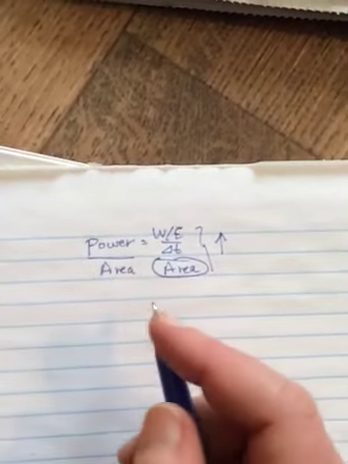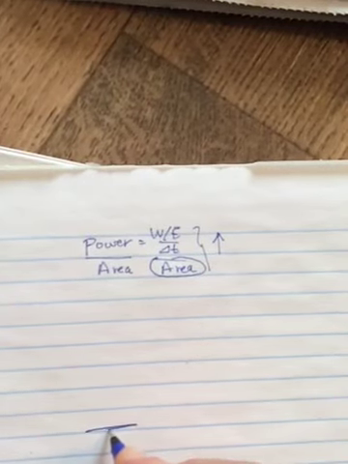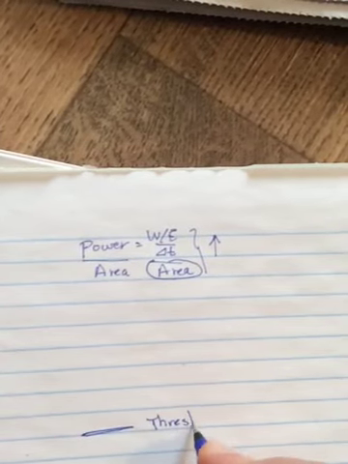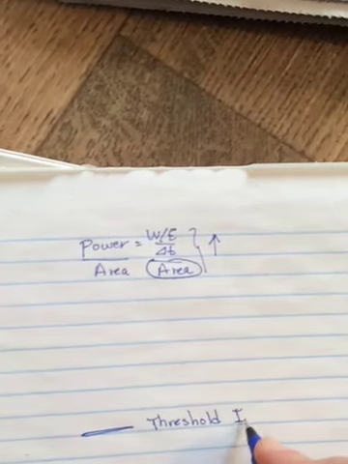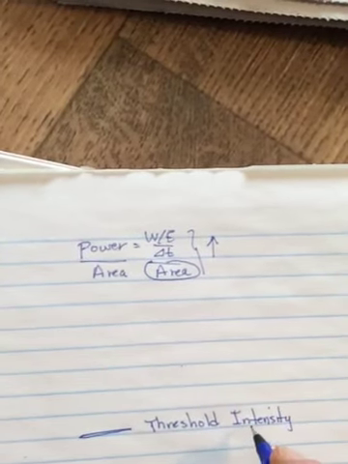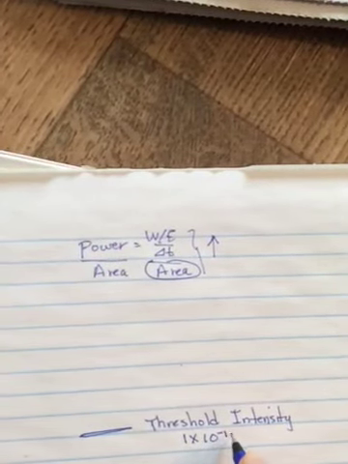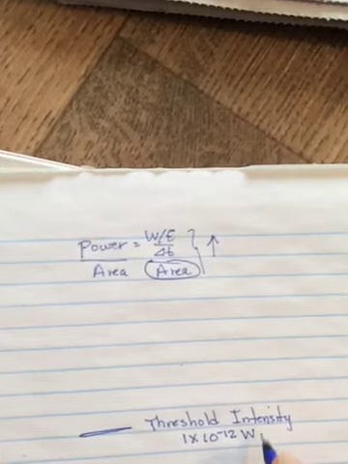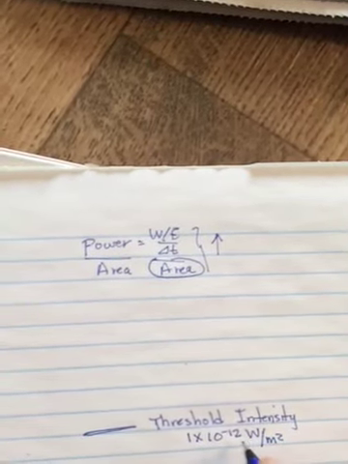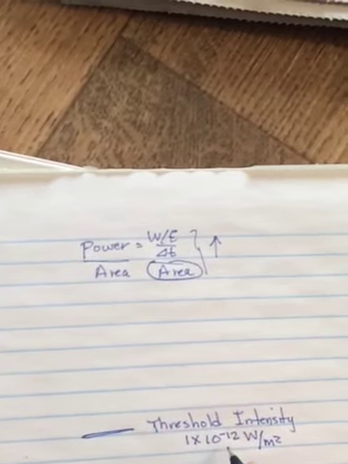Okay. If we think about the range, then the lowest intensity we can hear is called the threshold. So the threshold intensity, it's the lowest energy, the lowest sound we can hear. And it's actually really tiny. It's 1 times 10 to the negative 12 watts of power per meter squared of area. That's a really, really, really tiny number.